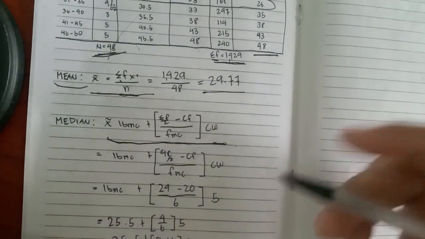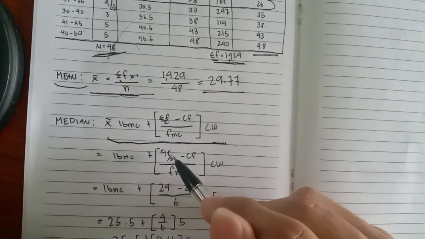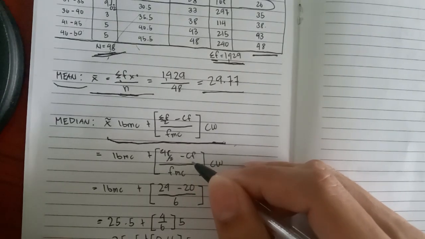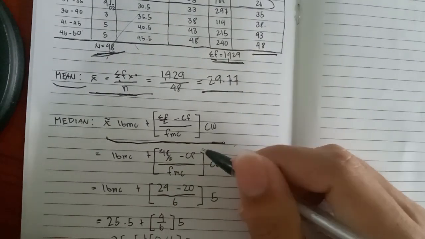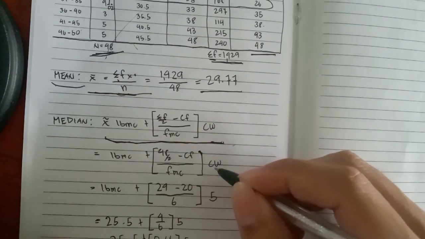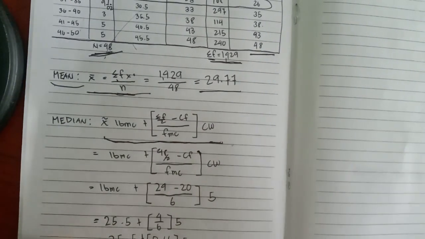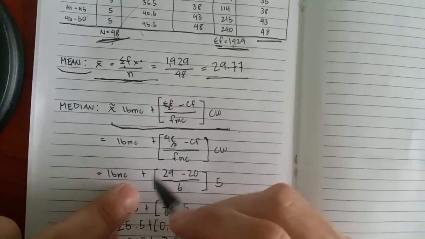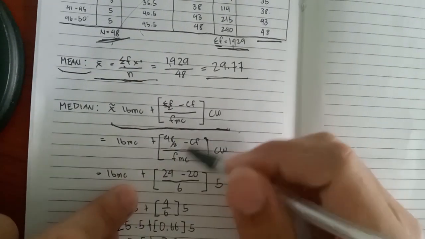So, as it was, we have the total number 48 over 2, or divide by 2, minus cumulative frequency over FMC, and follow the bracket, is equal to times CW. Next steps, we have that. So copy this one here, plus here. So unahin pa rin po natin isosolve yung nasa gitna as it was.